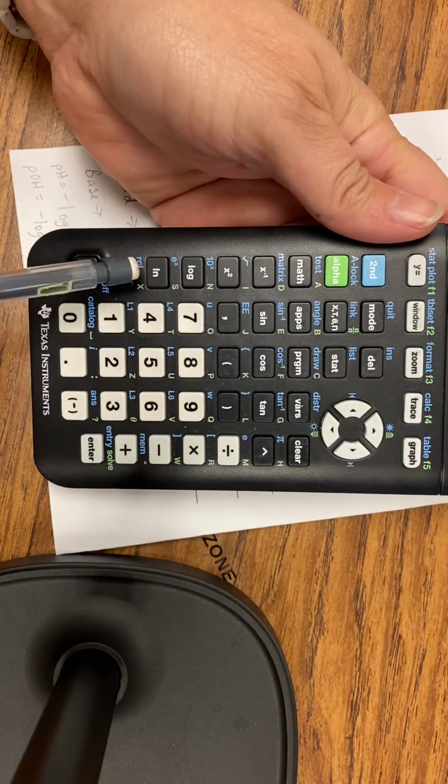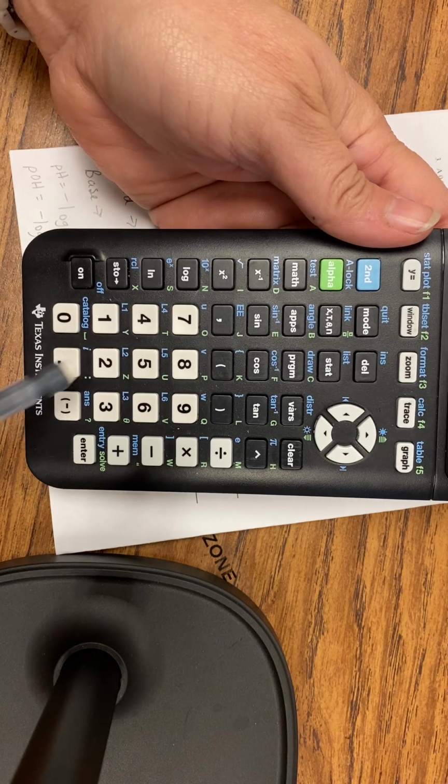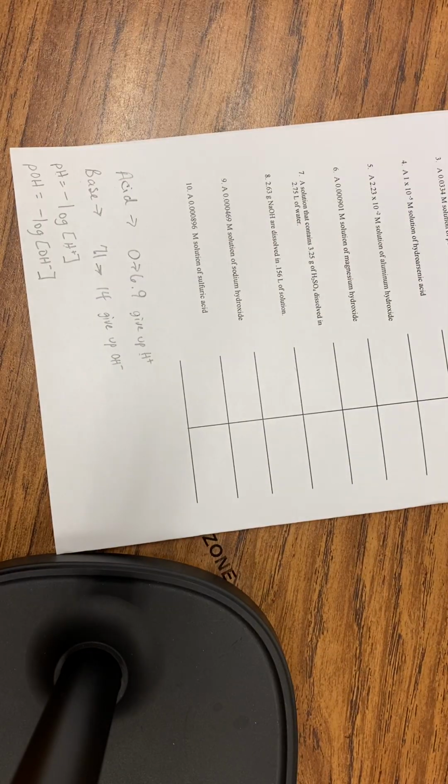Now, don't get all worked up whenever I talk about log. It is really simple. It is just this little button right here, the log. I say negative log, and then I put in what my molarity is going to be. So let's work some actual problems.